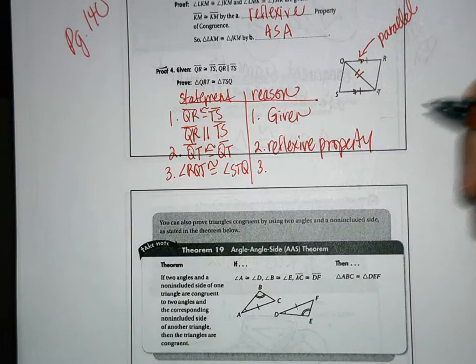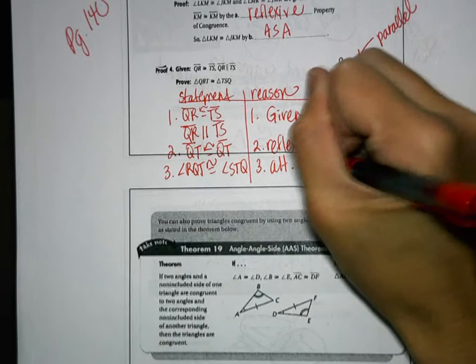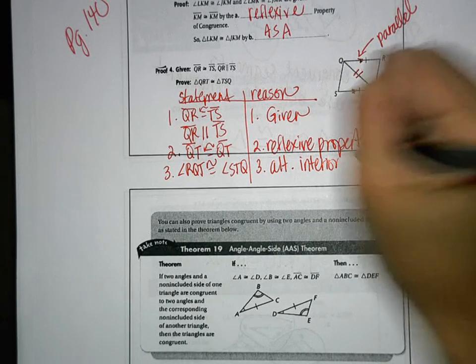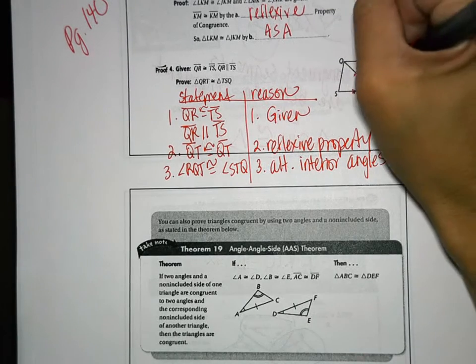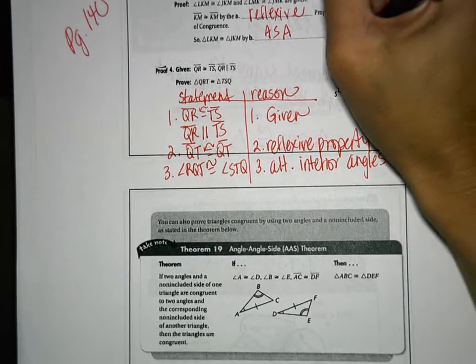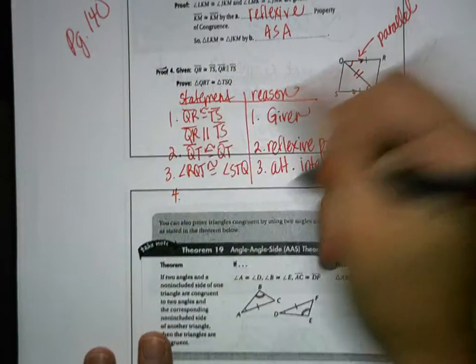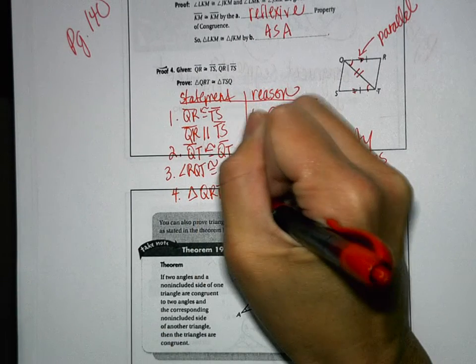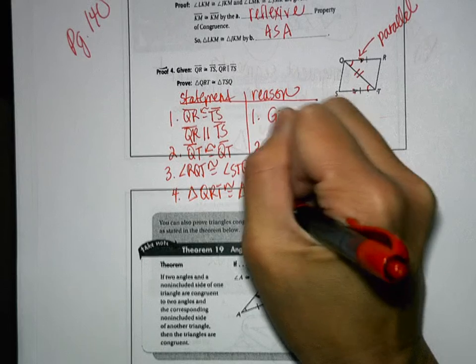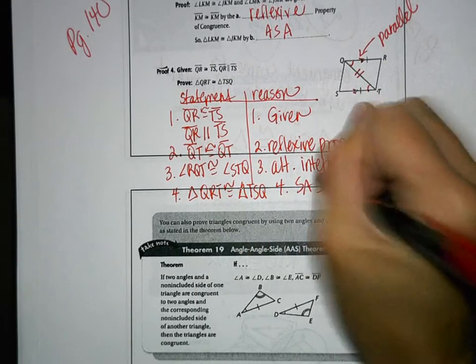No, not vertical angles. Alternate interior angles. Okay, so now that I know that this angle and this angle are congruent, what method is this? Good. So we know that triangle QRT is congruent to triangle TSQ, and that is by side, angle, side.